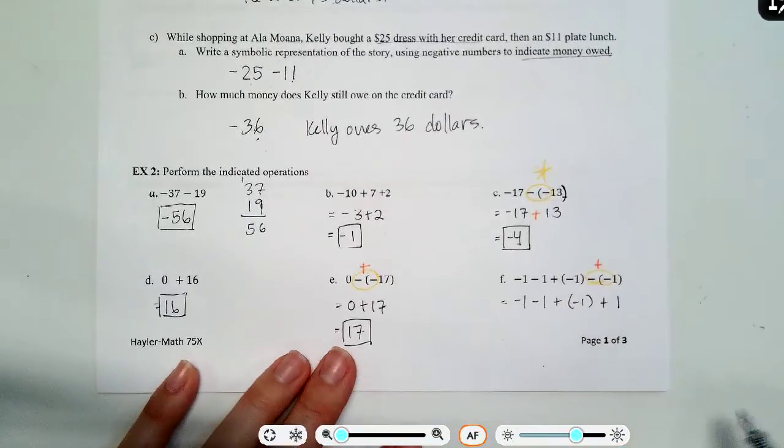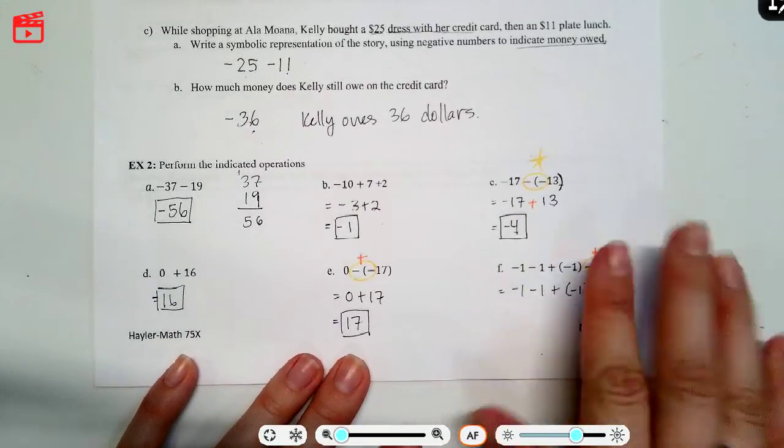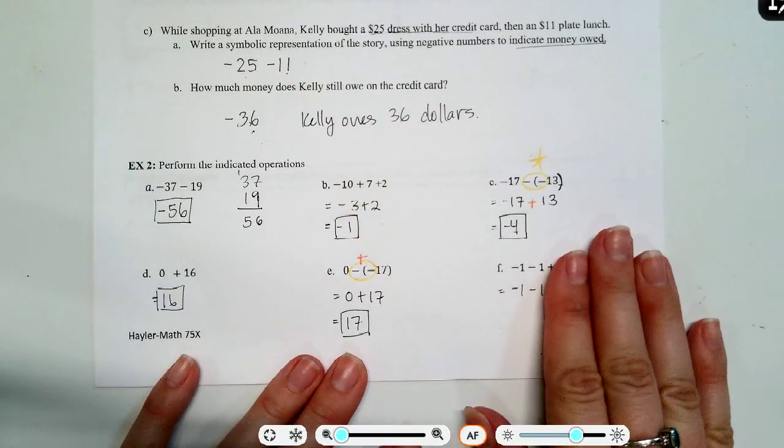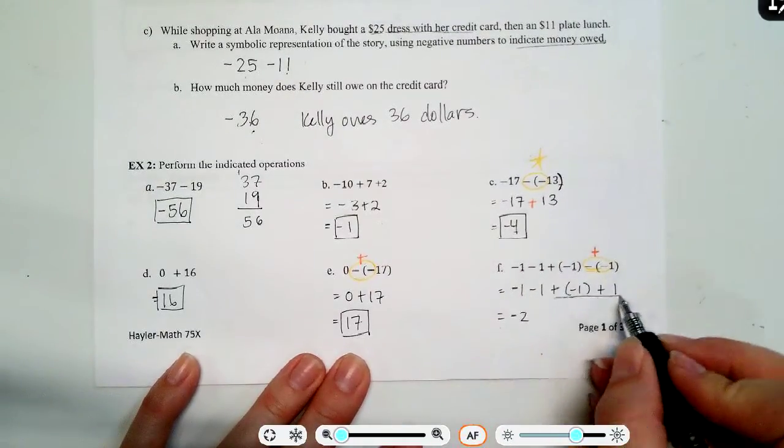All right, we're going to work from left to right. Remember with PEMDAS. So negative 1 minus 1. Well, you owed the bank $1, and then now you owe them another $1. So you owe the bank in total $2. And then we'll bring down the ones we haven't worked with.